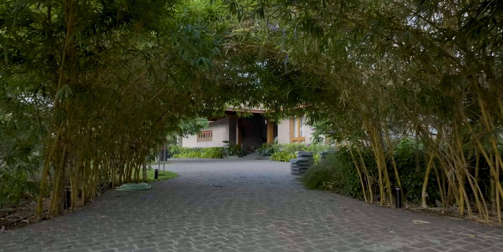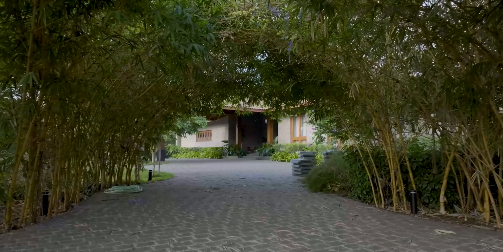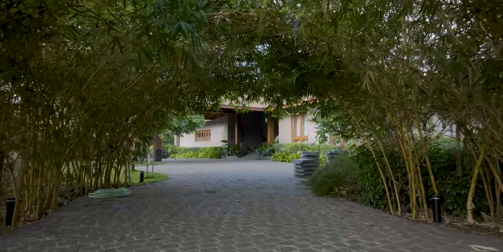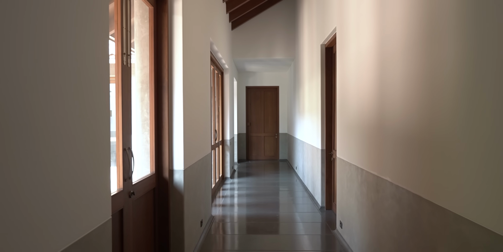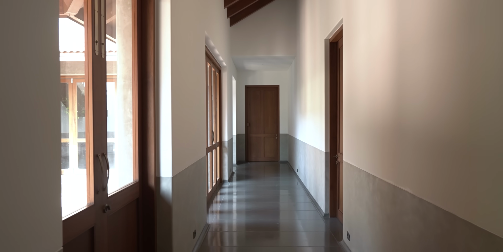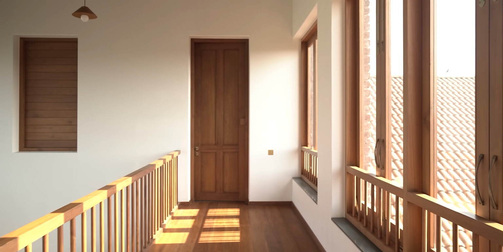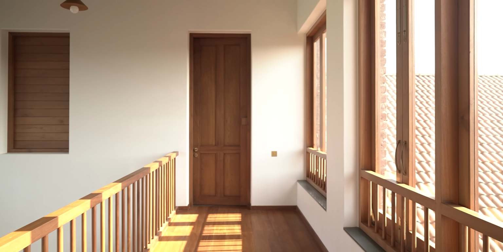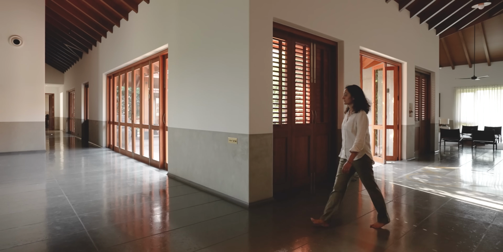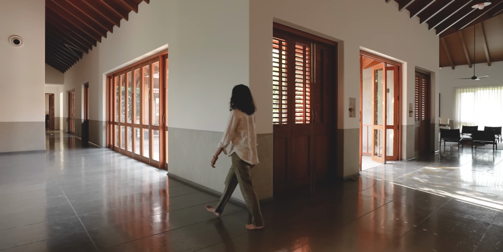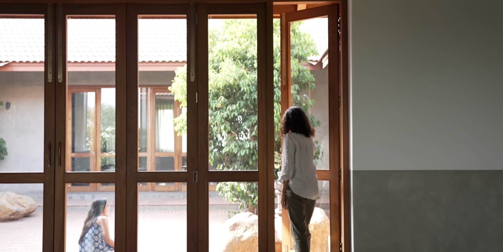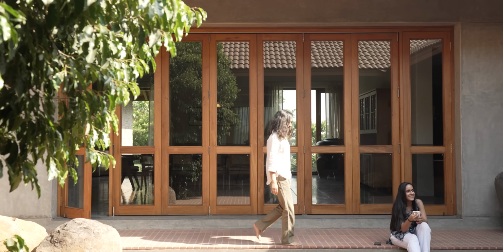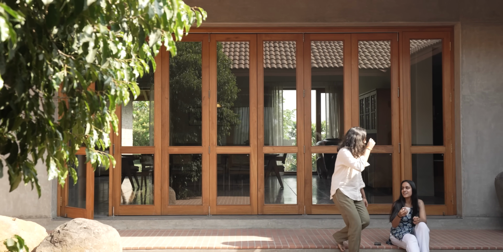When the client said that he wanted a village house, it's not that we are replicating a village house. It's more about the emotion of what the village houses were, and how that emotion is what we carried in the house. Their brief was very precise and very clear: we don't want a farmhouse, we want a home. And that's where the design of this house started.